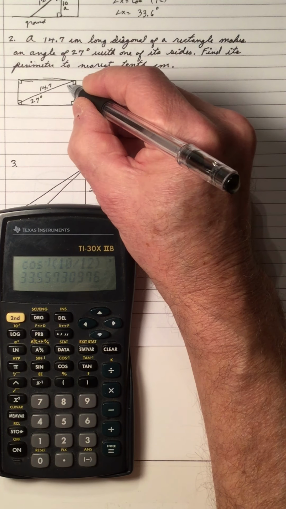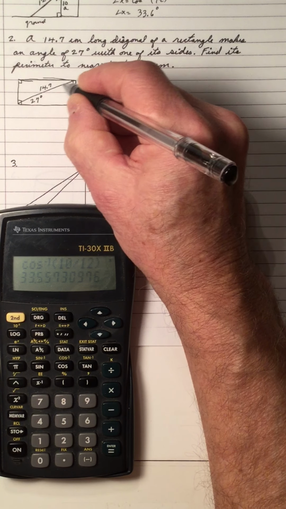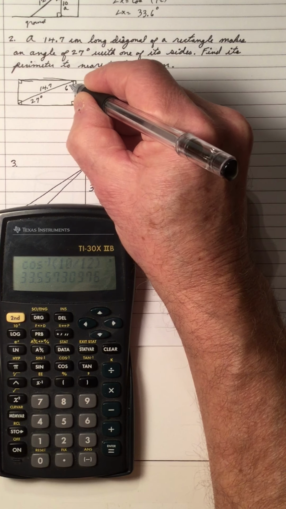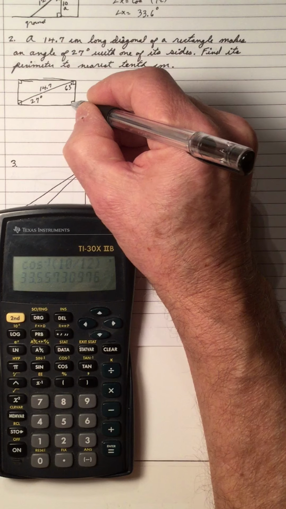Because this angle here, I put it down, that's a 90. They all add up to 180. So this angle here is a 63. Because 63 and 27 makes a 90, plus the 90.